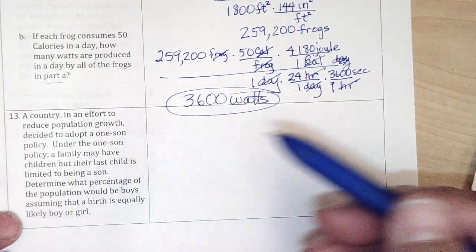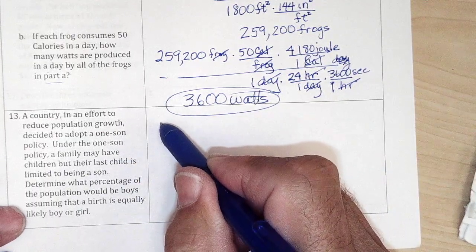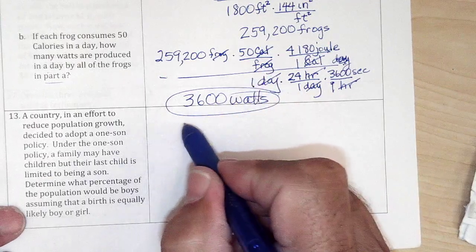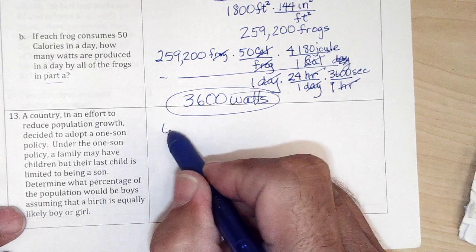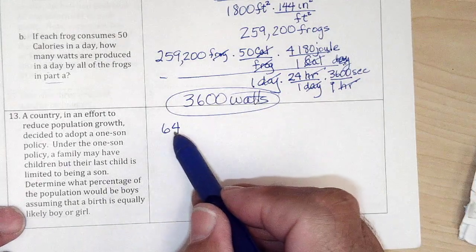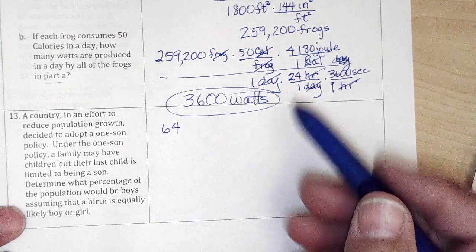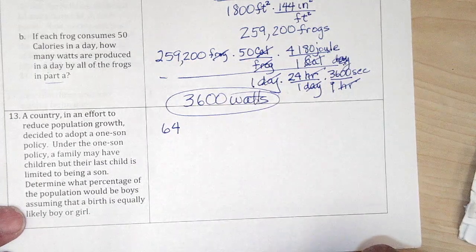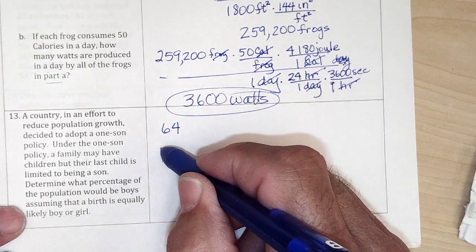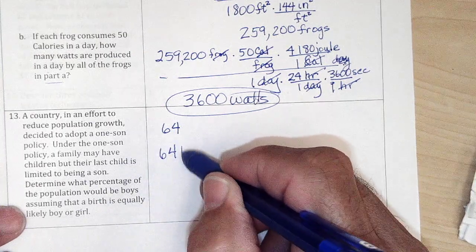So let's just assume that we had, I'm going to pick a number that divides by 2 easily, a big number. So I'm going to do 64 families. Okay? So if I have 64 families, and they all have kids, and they all stop with a boy, there will be 64 boys.